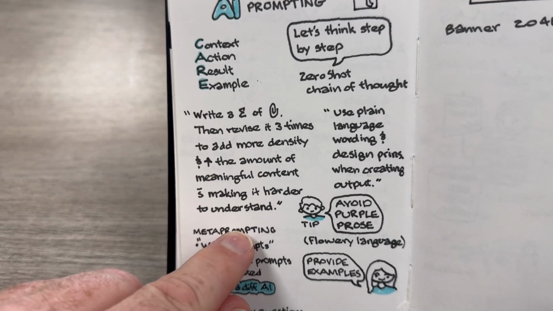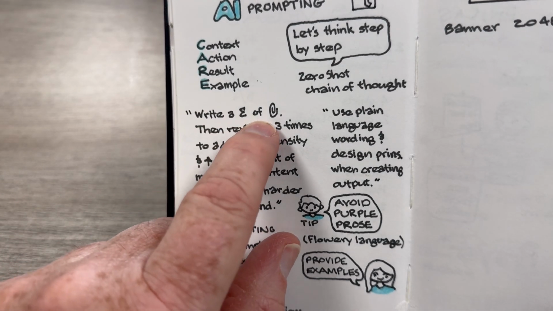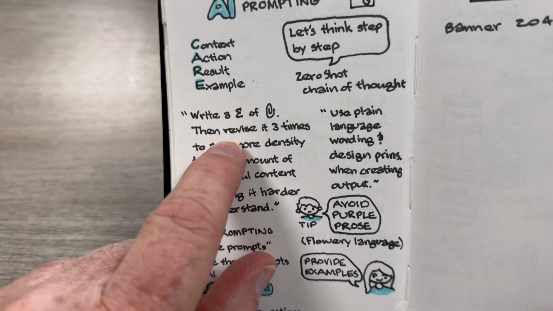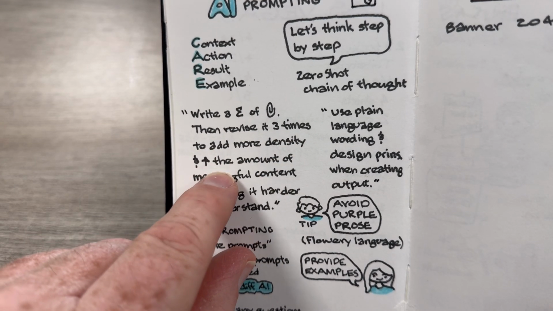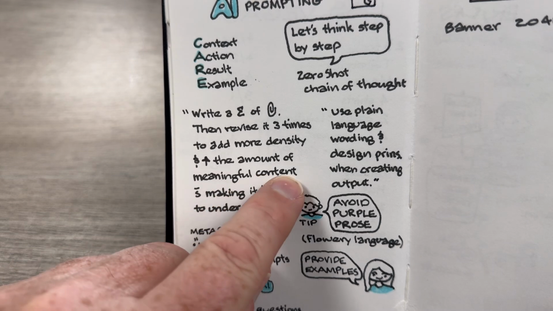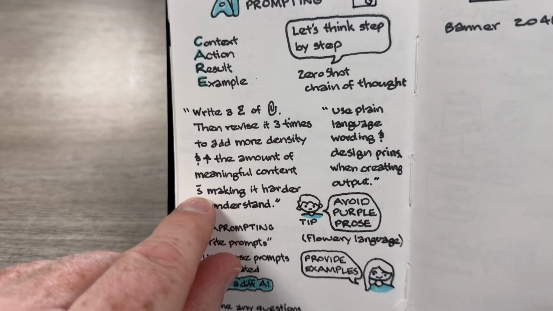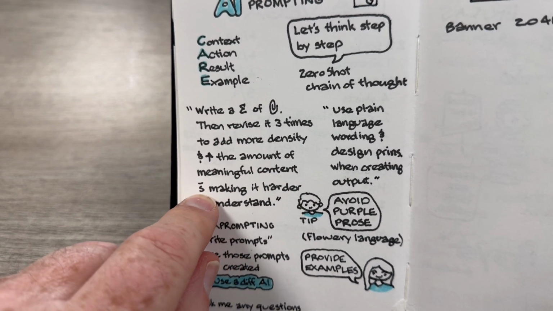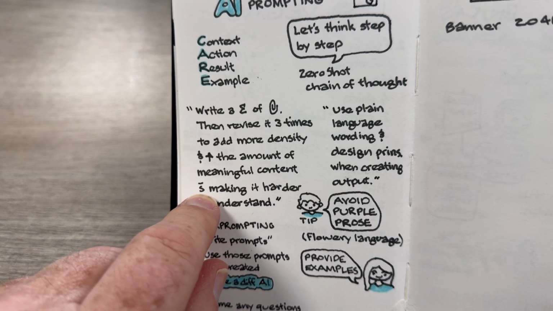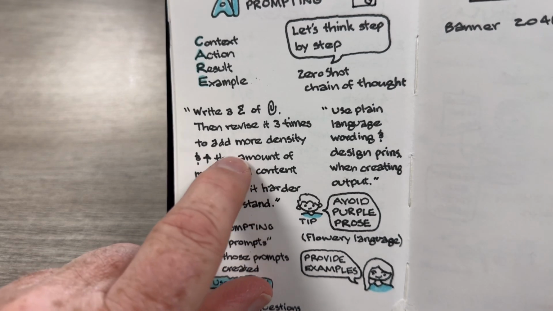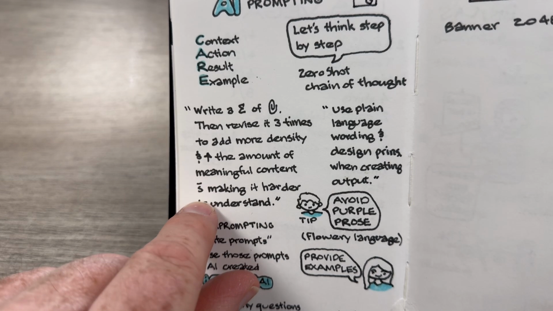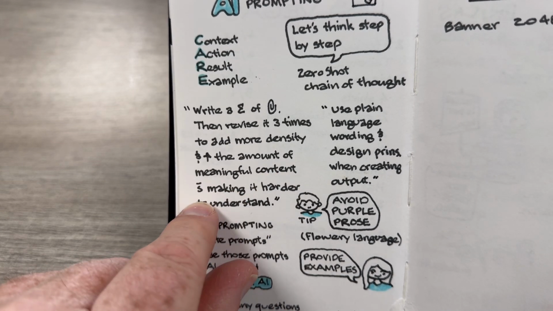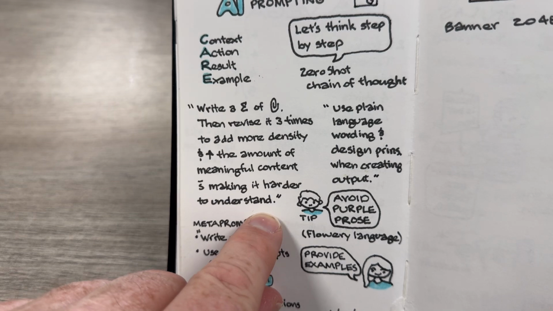This is a great example of a prompt. Write a summary of the attachment, then revise it 3 times to add more density and increase the amount of meaningful content without. And this is a medical symbol that I learned about several years ago. A C with a line over it is with, and an S with a line over it is without. Meaningful content without making it harder to understand.